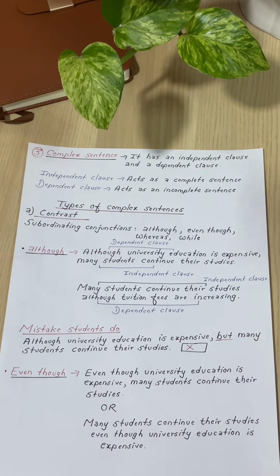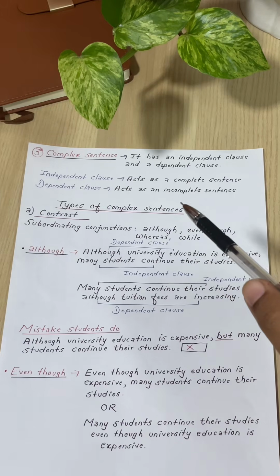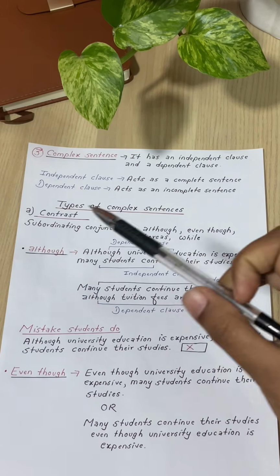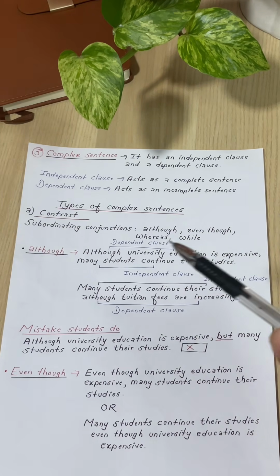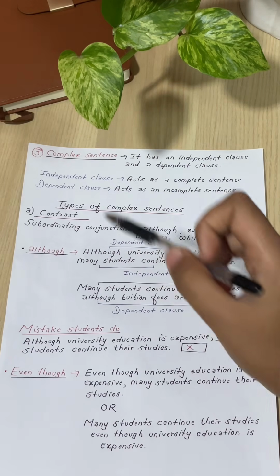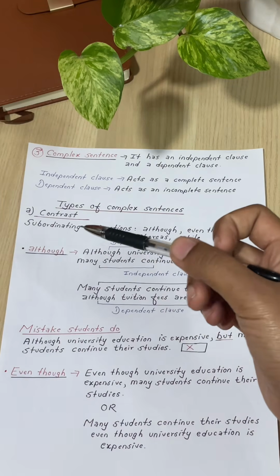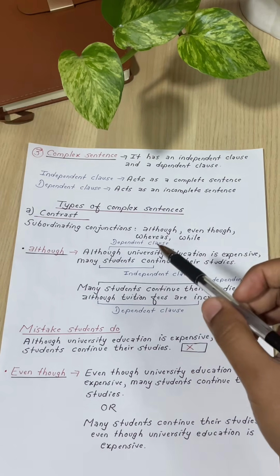So what are independent and dependent clause? Independent clause acts as a complete sentence, but dependent clause acts as an incomplete sentence. The types of complex sentence are: first, contrast. Here, the subordinating conjunctions used are although, even though, whereas, and while. Let me show you an example.